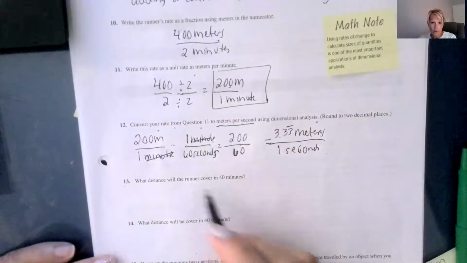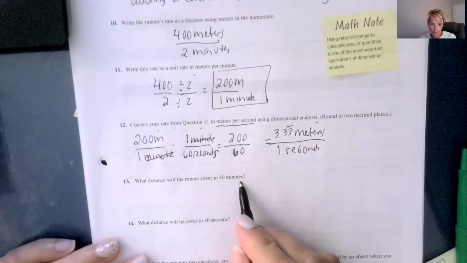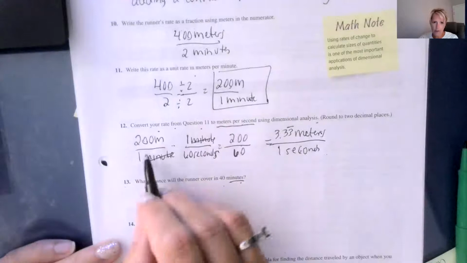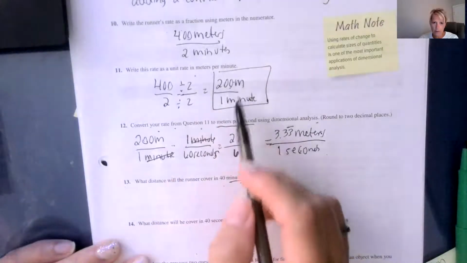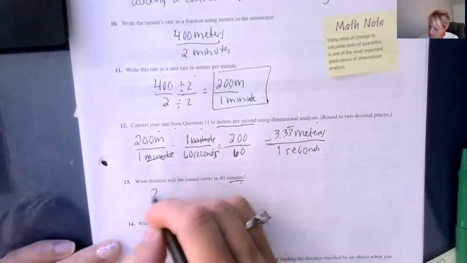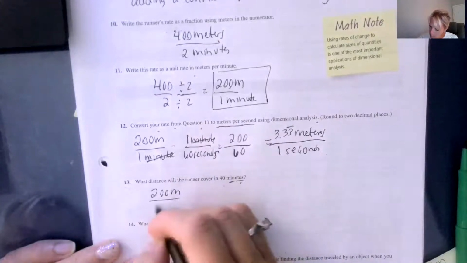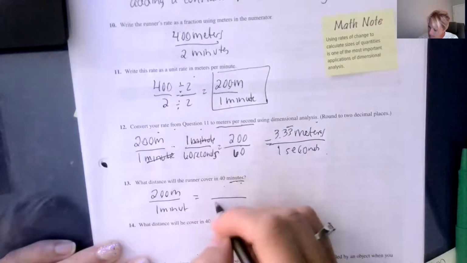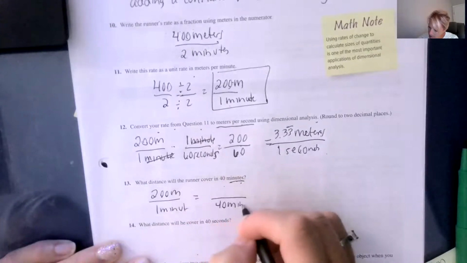What distance will the runner cover in 40 minutes? So in minutes, that means we have to use the unit rate that we know, that's 200 meters per minute because we're talking minutes. So 200 meters in 1 minute, and they want us to build this up to 40 minutes.